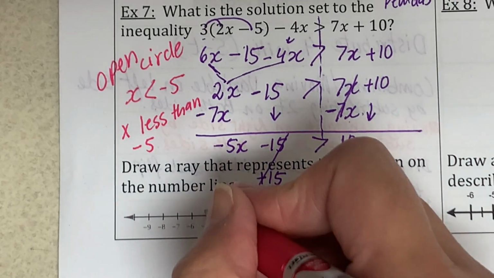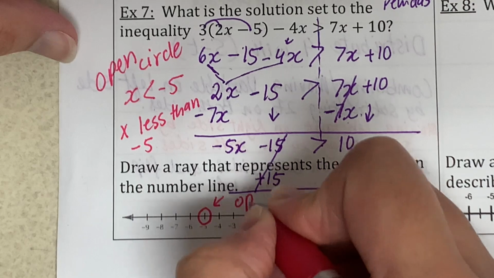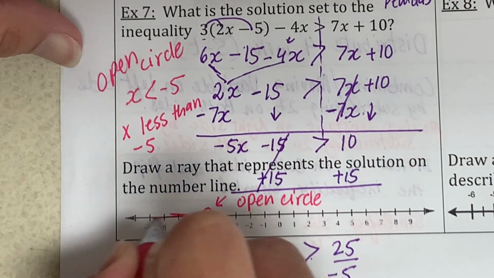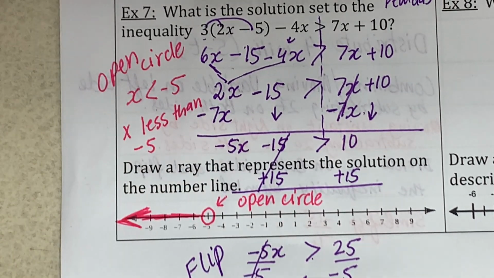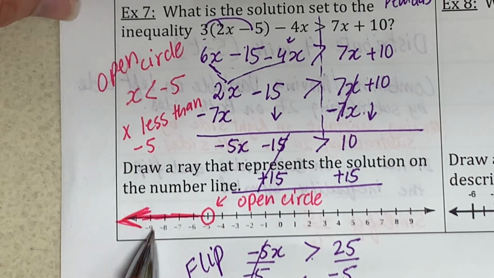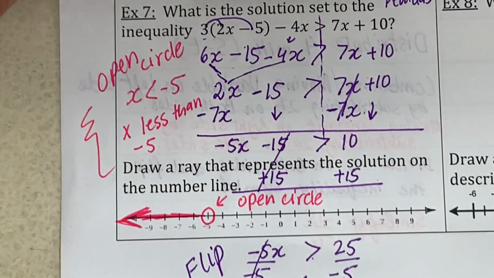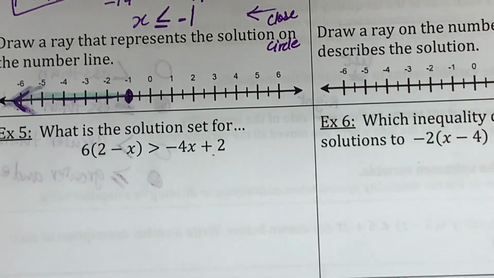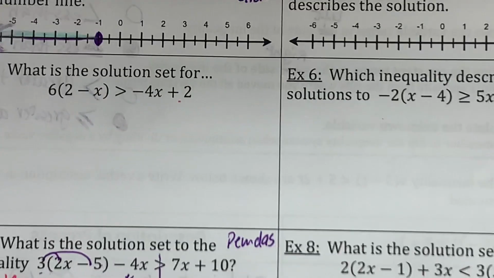So I start over here at -5, which is going to be an open circle. Look, pay attention. Open circle. And less than means go backward. There you go. I'm just going to go backward. Anything less than -5 is a possible answer or solution set. Read them out loud if you're having trouble drawing or deciding which direction to go, and you should be a little better. So you have 1, 2, 3, 4, 5 problems to solve. It should be done really quickly.